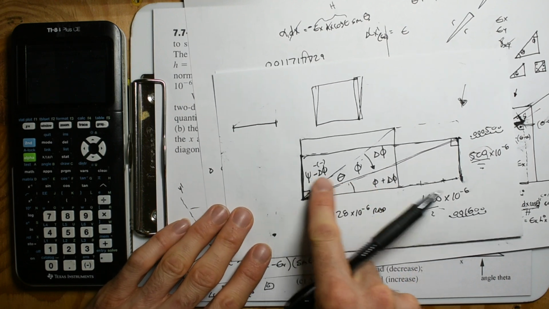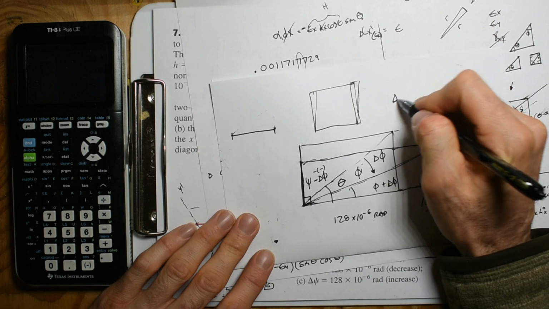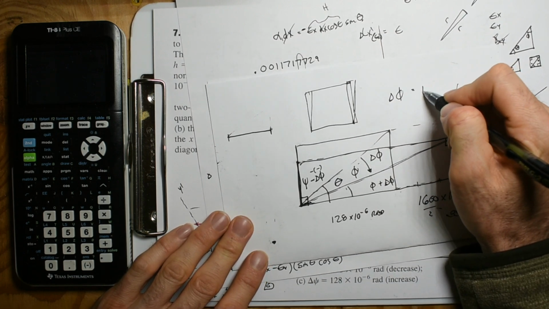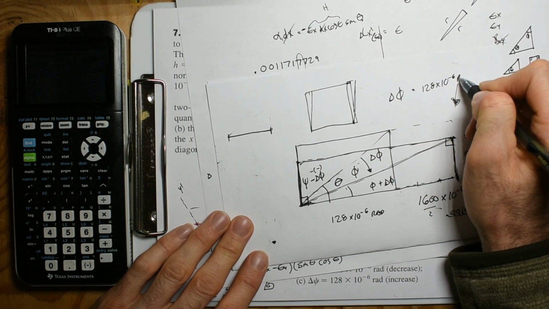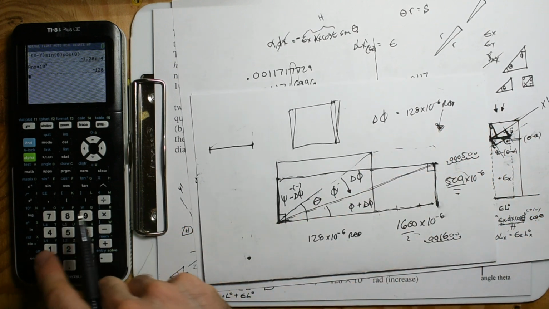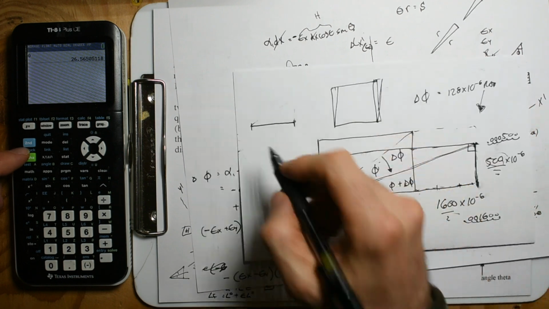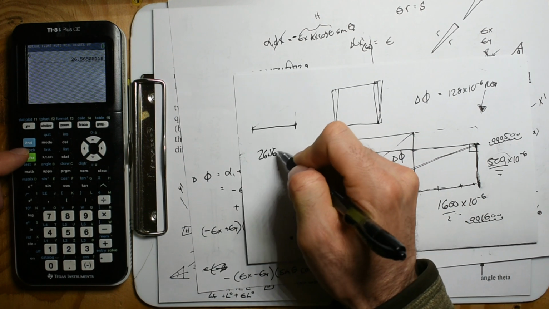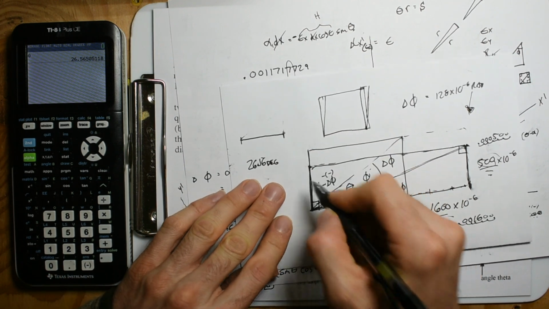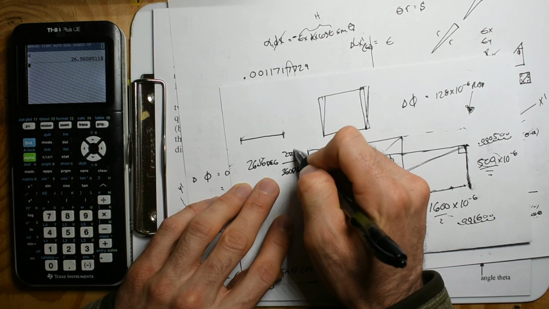That seemed like a very complicated way to look at that, where if I know that phi changes by that 128 times 10 to the negative 6 radians, and I know that its initial angle was, so we should write this, 26.56 degrees, where there's 360 degrees in 2 pi radians.